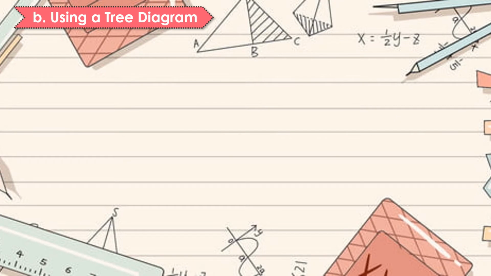Now, we'll use a tree diagram. Magkakaroon tayo ng start point. Ayan. And then, for our first row, this is for the outcome for coin 1, and the second row is for the outcome of coin 2.